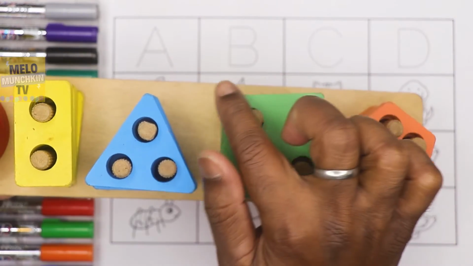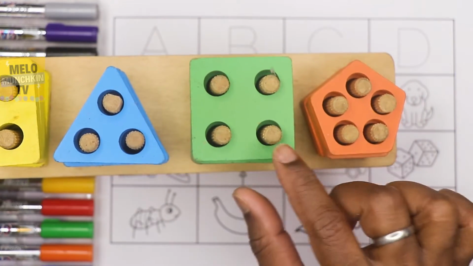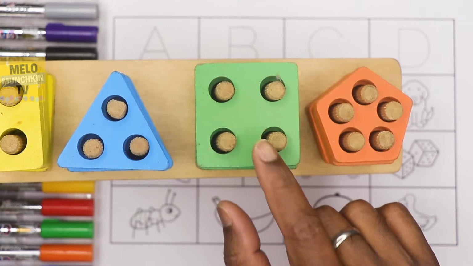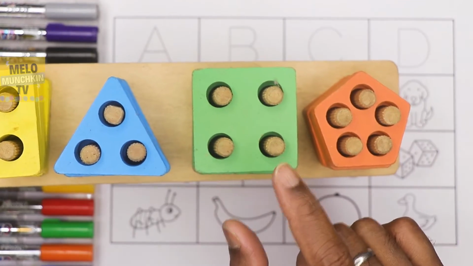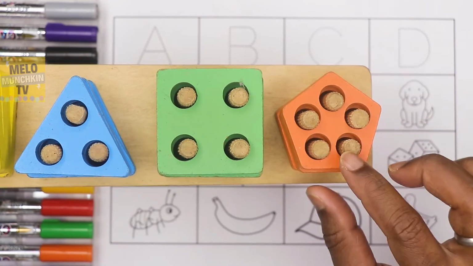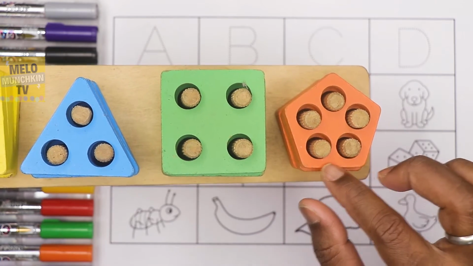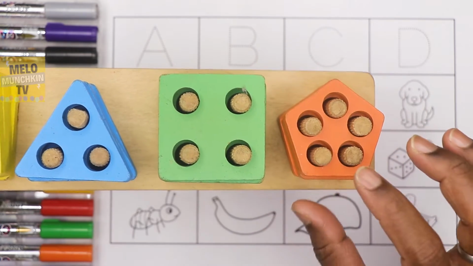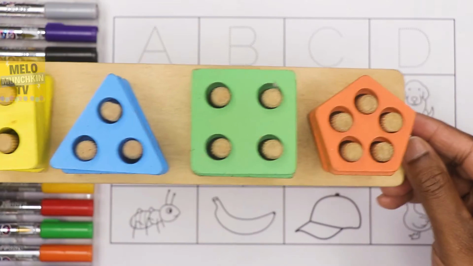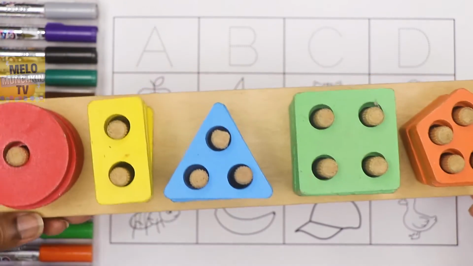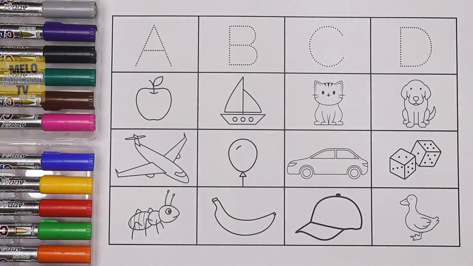This is which shape? Can you tell me? This is square shape and it is in green color. Very good. And finally this one is pentagon. It has 5 sides and it is in orange color. Okay? So let's start our alphabets.